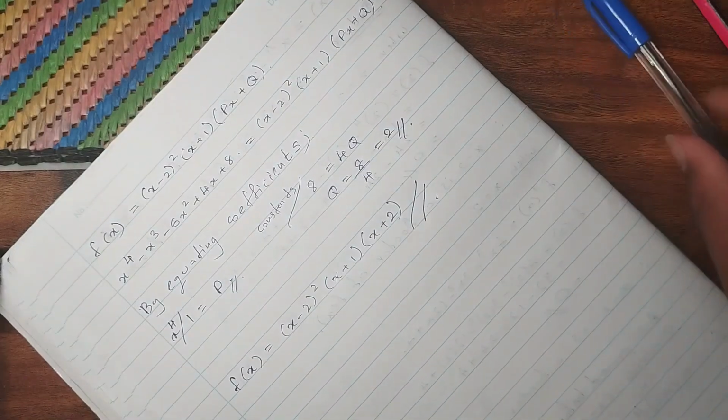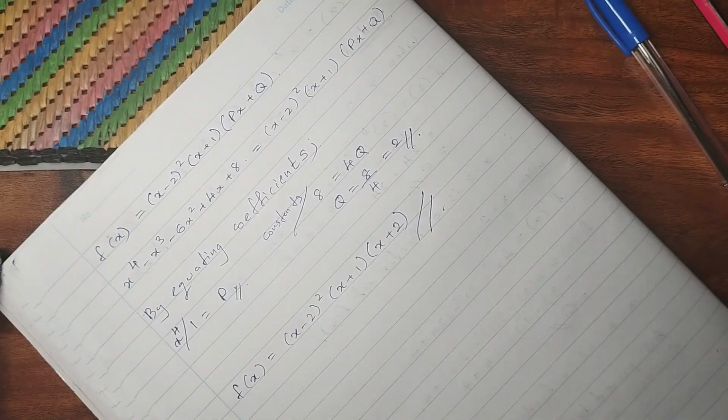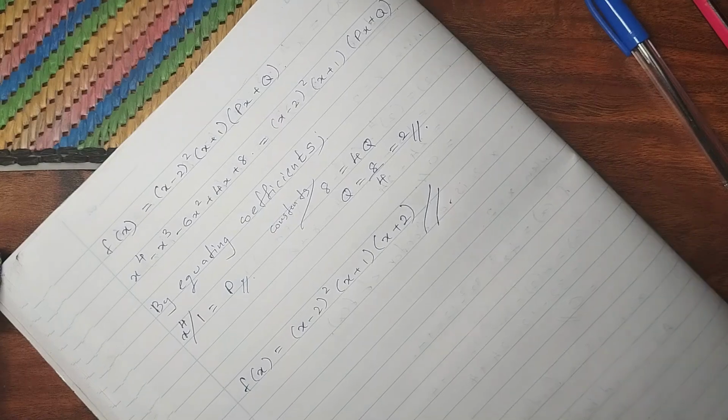And we are done with the 11th question of 2023 A-Level PQ Part 2.